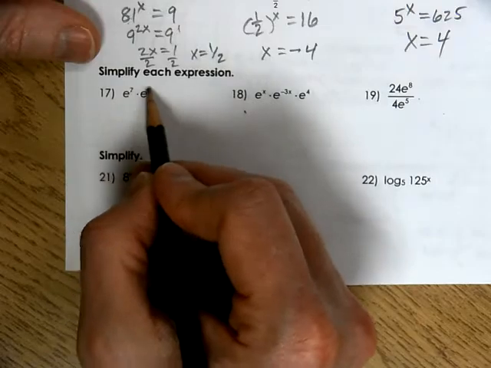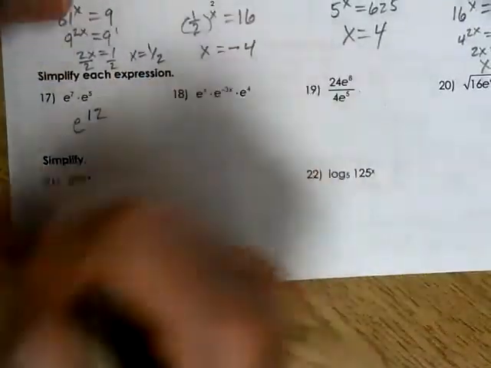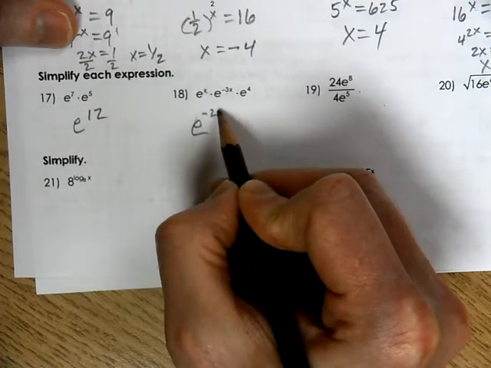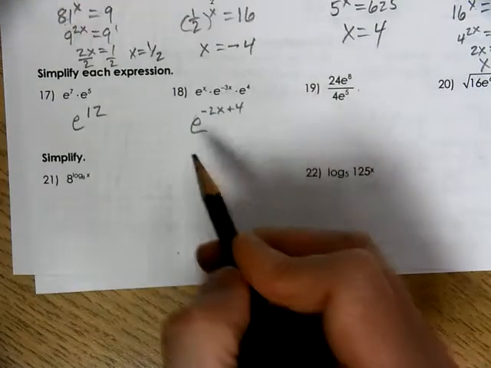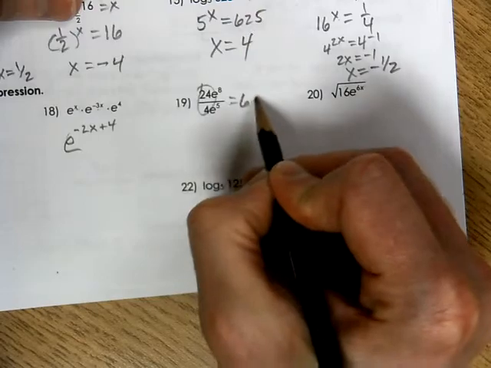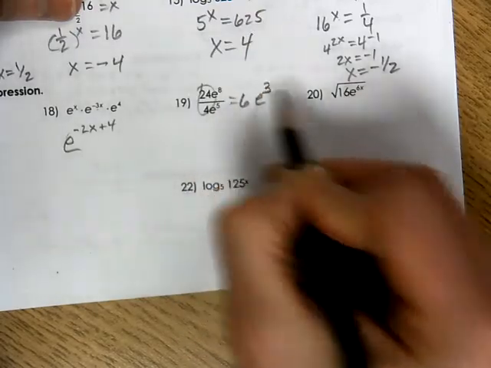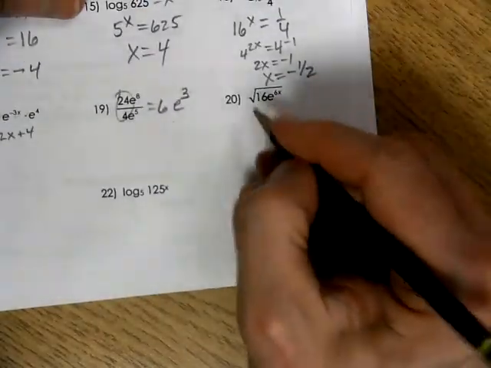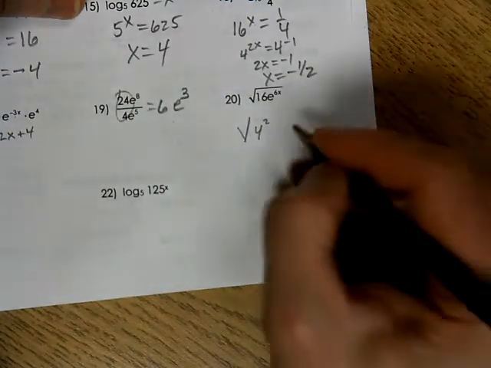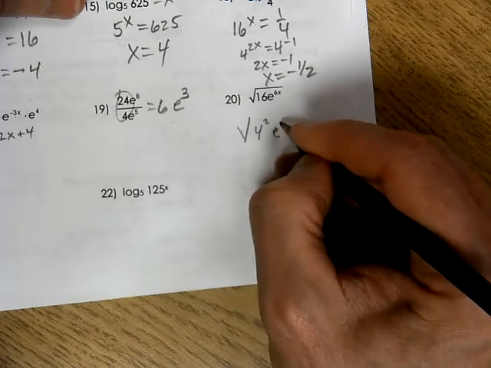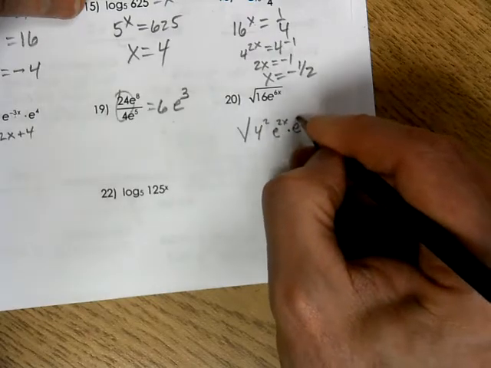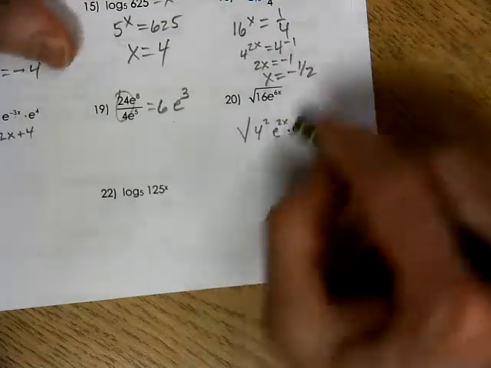When you're multiplying, you add exponents. So we get -2x plus 4, or 4 minus 2x, however you want to say it. We can divide in to get 6 and then subtract exponents to get 6e to the 3rd. We can take the square root of 16, and we know that e to the 2x and e to the 2x, actually 3x.